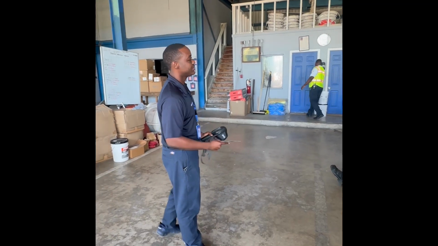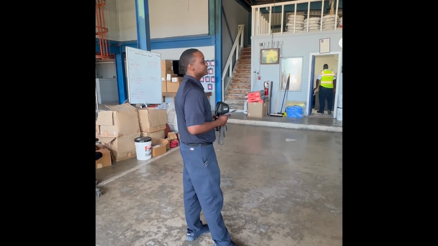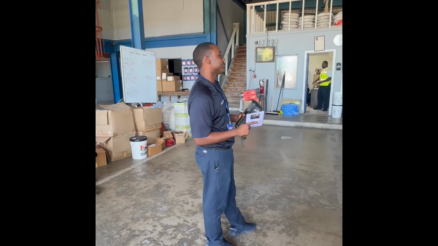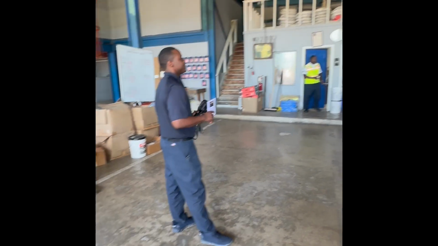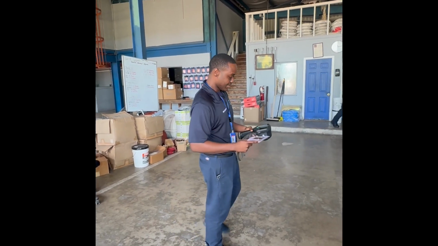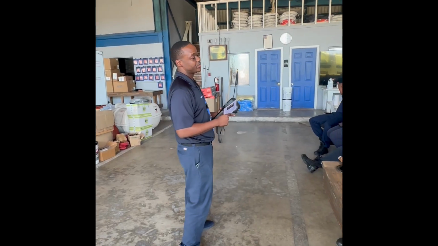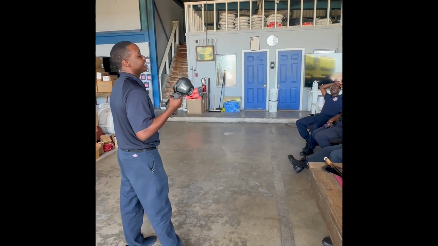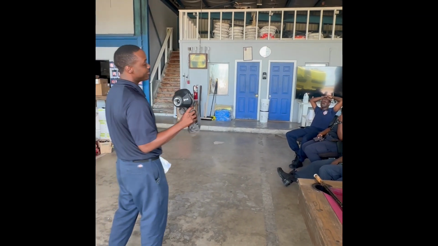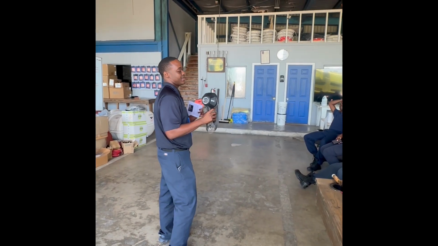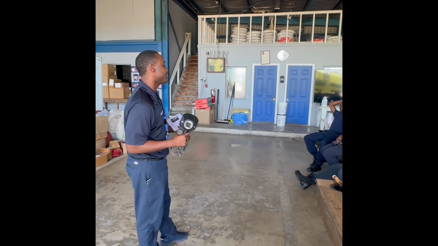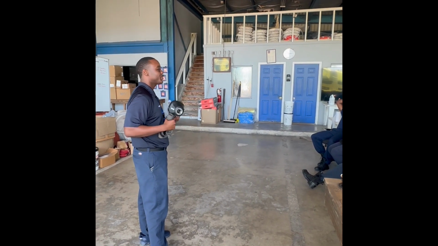Before we start, if there is a response, report to your truck as soon as possible, as quickly as possible, and as safely as possible. Alright, so let's begin with the TIC. This is a very special, very important tool that we have. It comes in handy, helps us work a lot easier and get the job done a lot quicker.